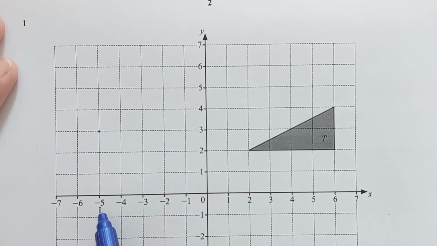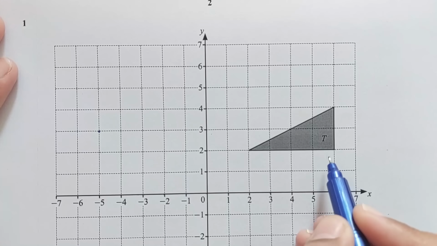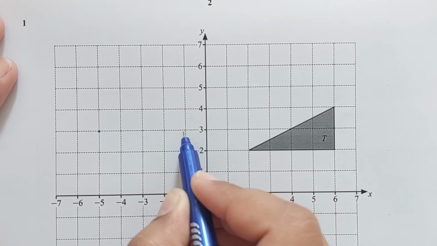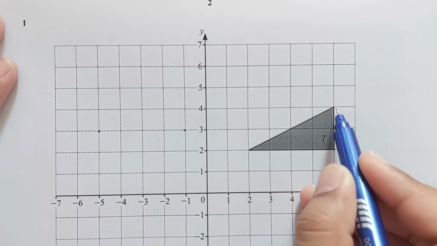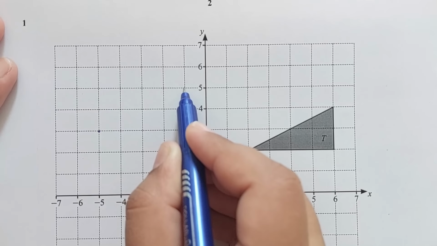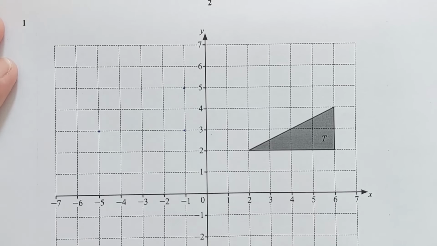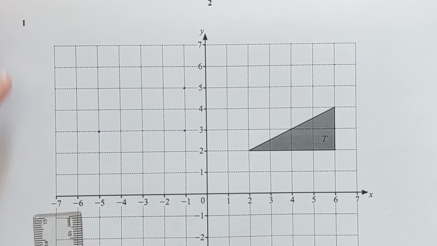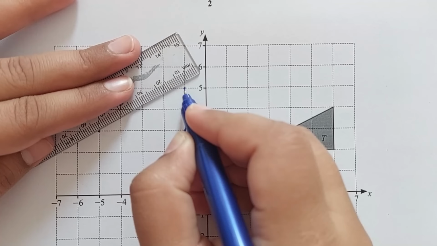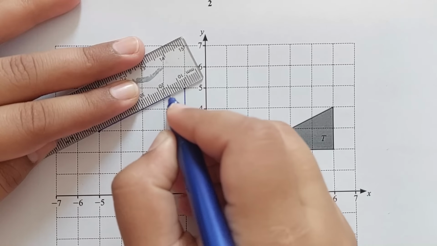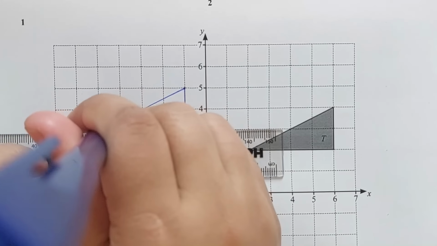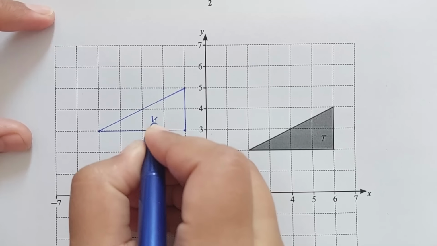The image point is going to be (-5, 3). This point is 1, 2, 3, 4, 5, 6, 7 and 1 up, (-1, 3). This is 1, 2, 3, 4, 5, 6, 7 and 1 up, which is (-1, 5). And we have to name the image K. This is the triangle K.